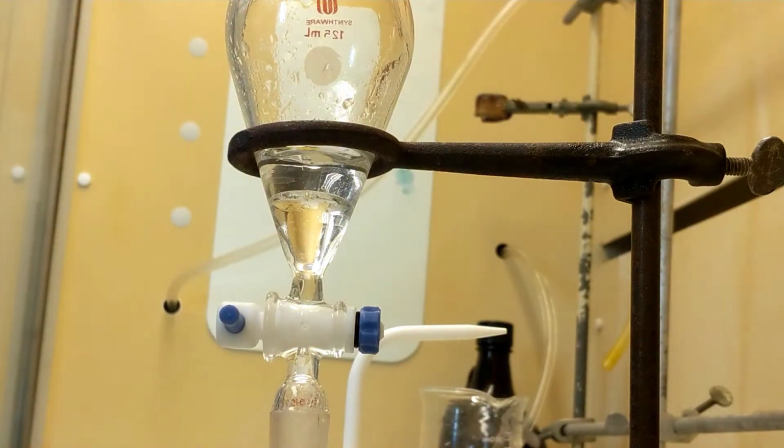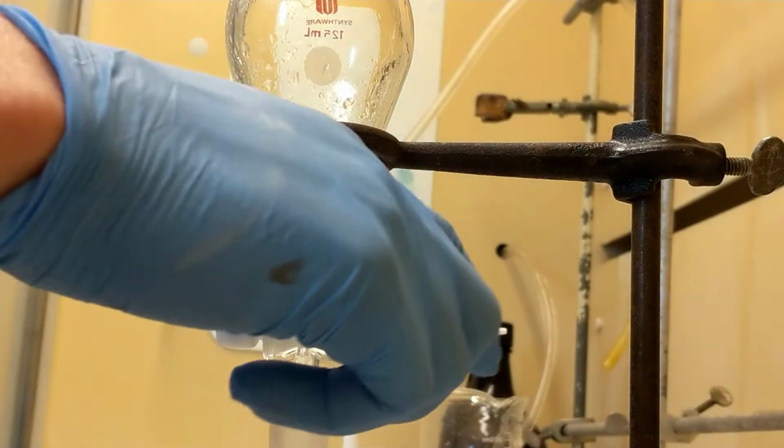Alright, it's okay if I get a little bit of the aqueous because I'm going to end up drying this liquid in a second. So I'd rather have a little bit of the aqueous in my organic than have any organic left here in this separatory funnel. So I'm just going to do that now.